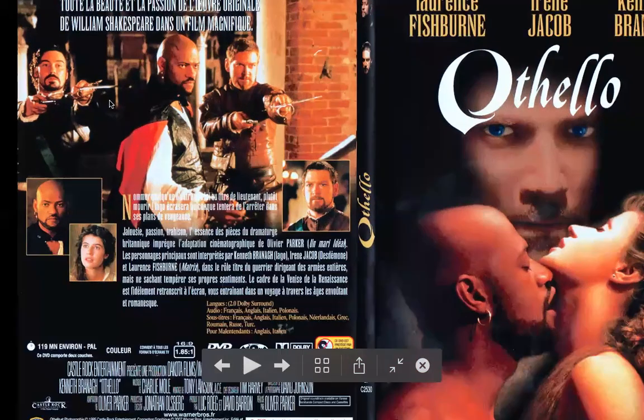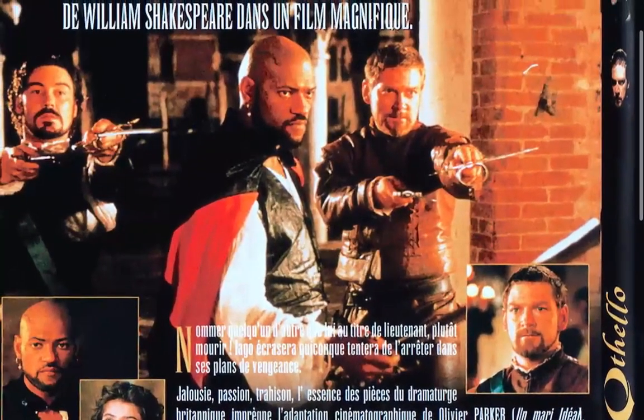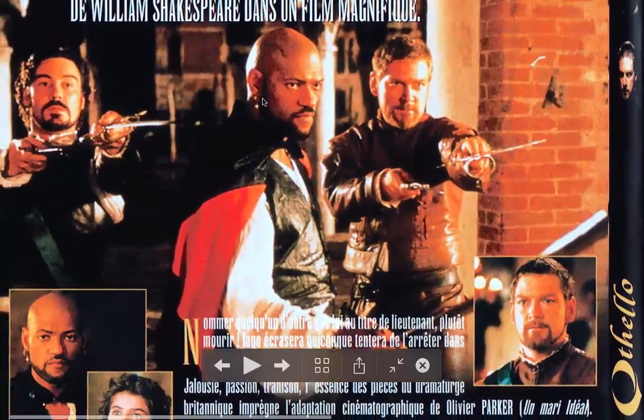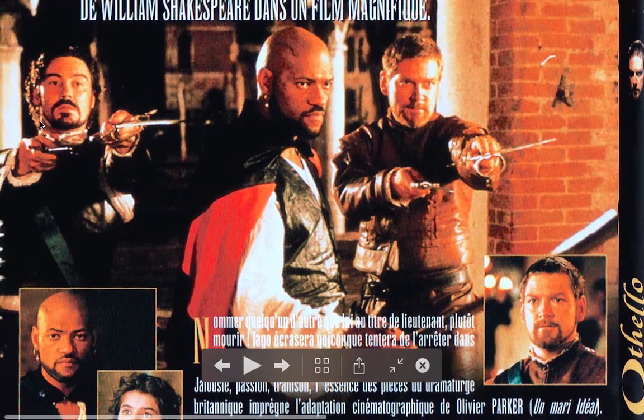So in this particular configuration here, we have Othello, the general here, his longtime serving ensign, Iago, so that's the villain of the play. And then the newly established, but younger and inexperienced Michael Cassio, who is from Florence.